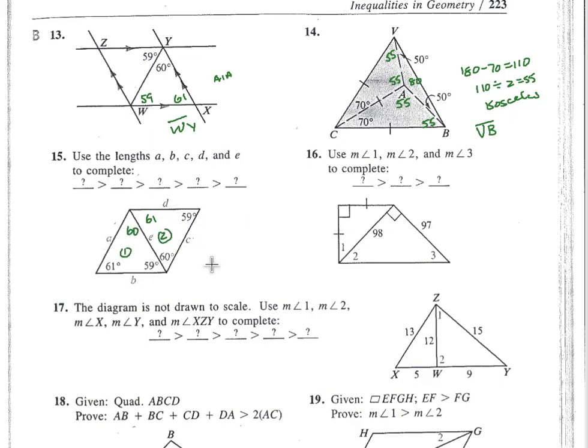In number 15, we need to do these separately and do an ordering for each one. So in triangle 1, looking at the angles that they give us, side E is going to be the longest side, and side C is going to be the shortest side in that triangle, with B being in the center.